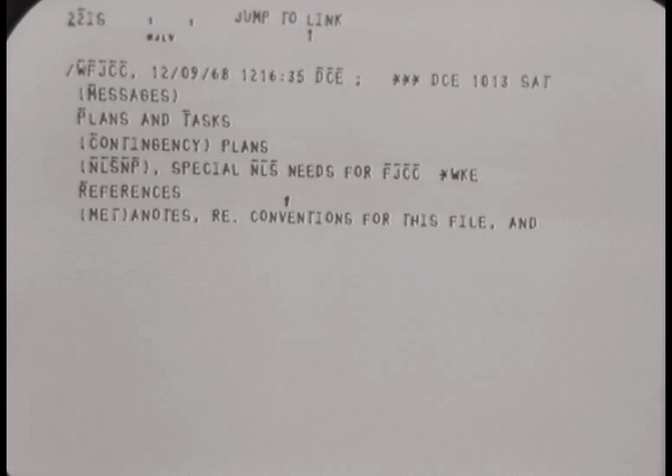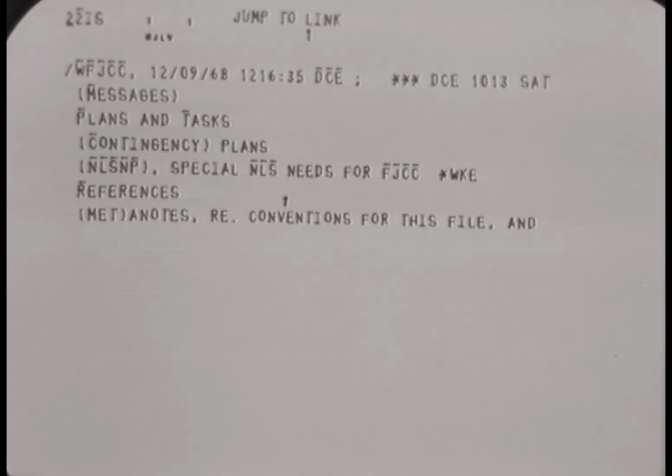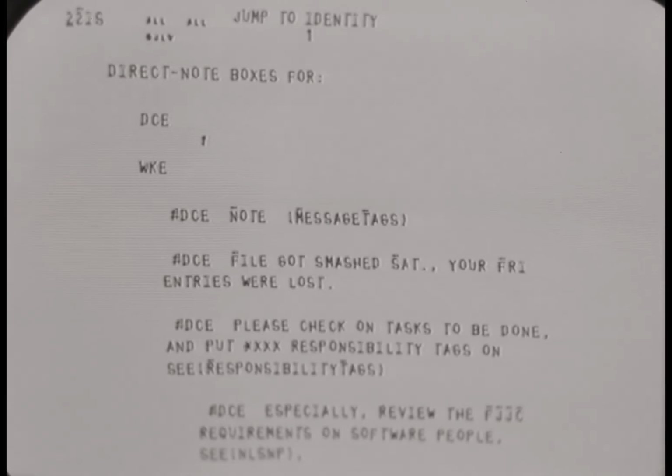I went off to a file that we were working on as we were getting ready, the early parts of this presentation. And it was a message, something that three of us used a lot between us to coordinate the planning, task, contingency plans, the special needs in NLS for the fall joint, things like that. We developed a message technique so we could leave messages for each other. Under there are usage conventions, and let me just tell you about that. Underneath here, we direct messages to each other that we can unfold and see.